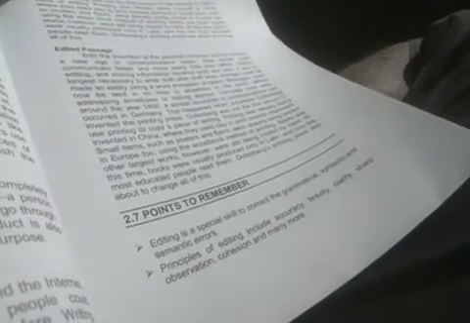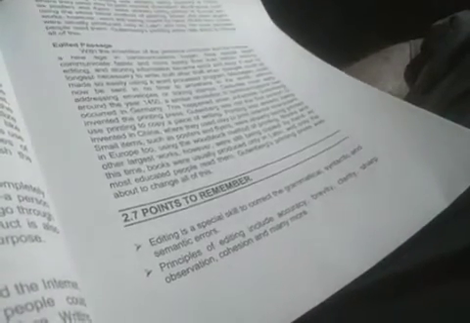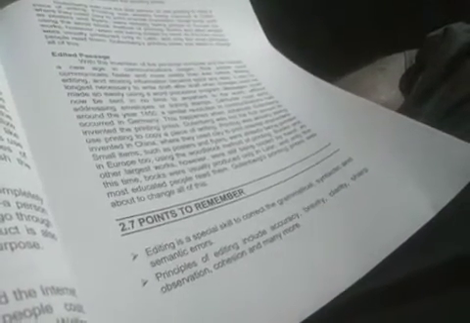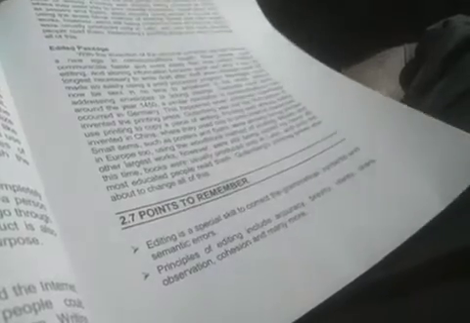2.7 points to remember. Editing is specifically to correct the grammatical, syntactic, and semantic errors. Principles of editing include accuracy, brevity, clarity, sharp observation, cohesion, and many more.